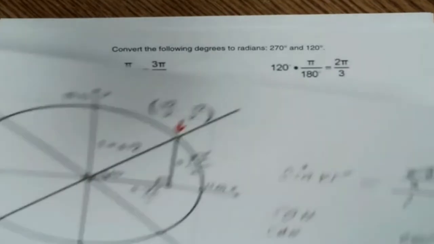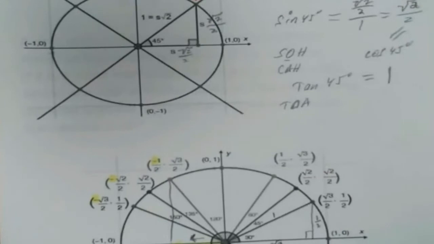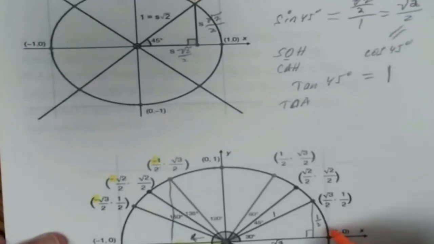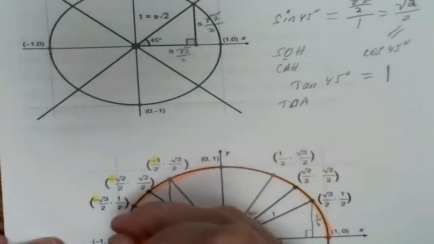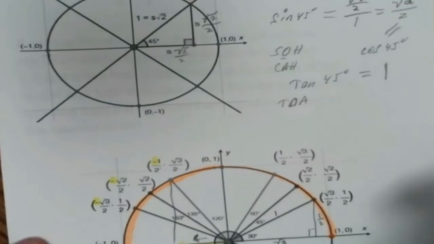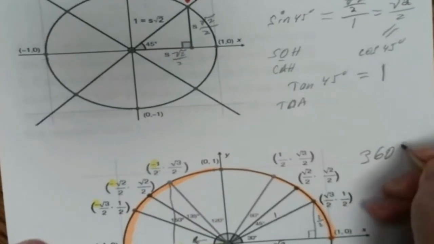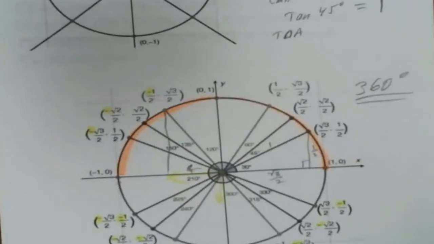All right. Something else I want to talk about. Let's talk about going around a circle now. What is the distance around a circle? I'm going to go halfway there. Well, we know a circle is 360 degrees, right? That's how far it is around a circle. We know that, 360 degrees.